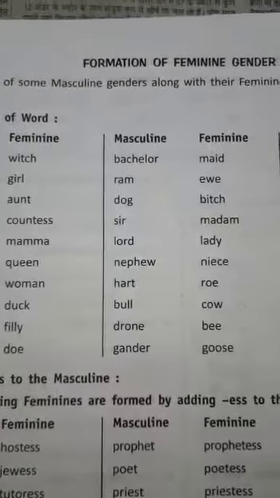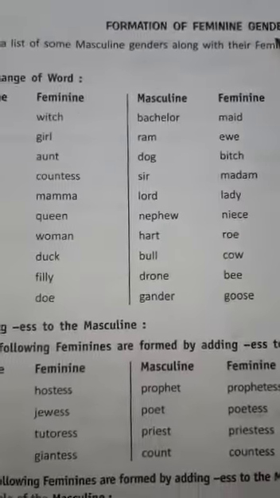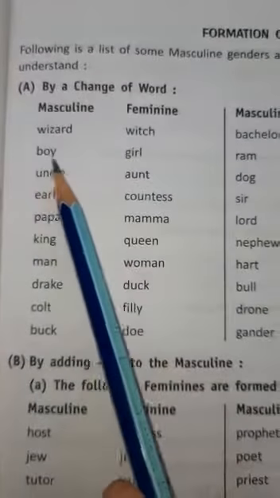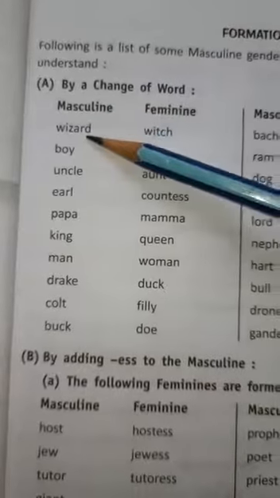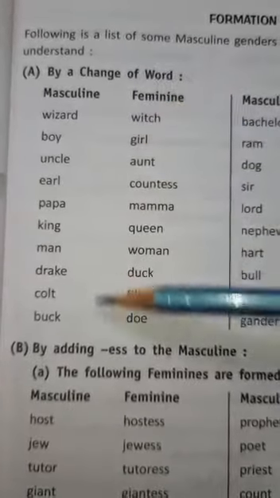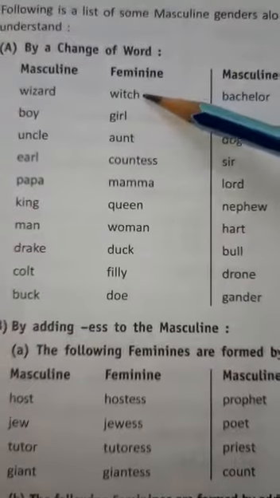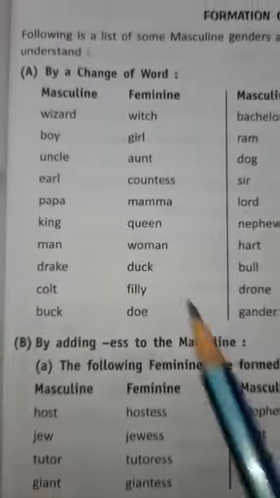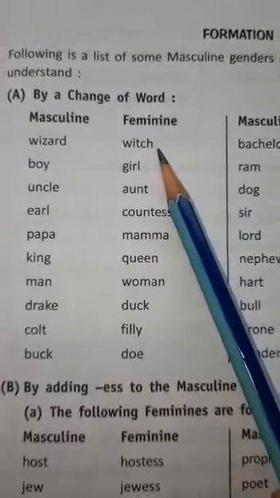Now class, let's see the formation of feminine gender. Feminine gender को कैसे form करते हैं? Let's go through it. Here we are having masculine words, masculine nouns, and in order to convert it into feminine, we have to change the whole word. It means wizard, you will write the feminine witch.